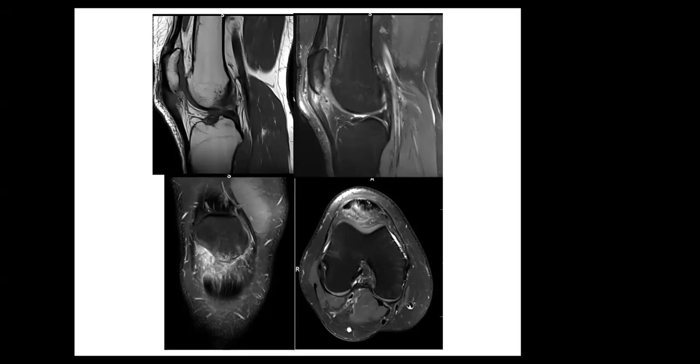Some distortion in the inferior fat pad, the patellar fat pad. I think it goes with jumper's knee.